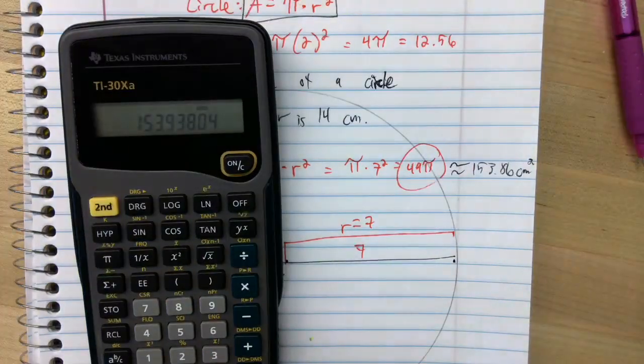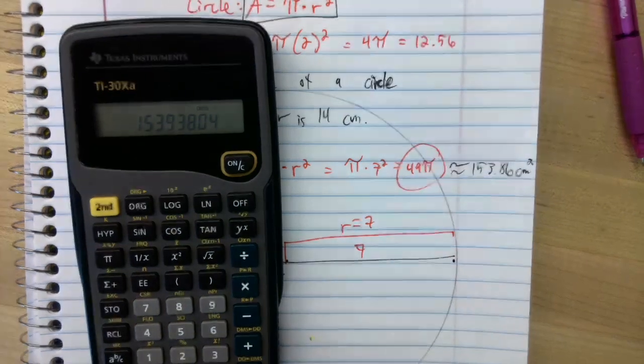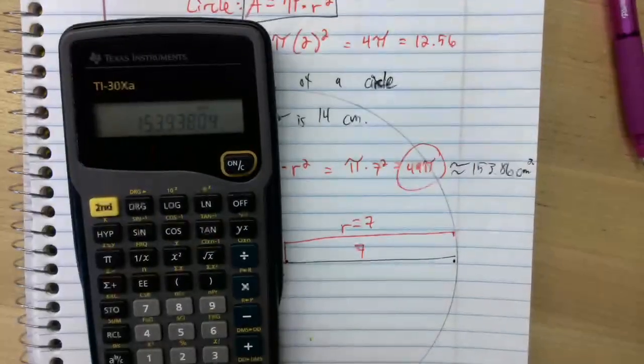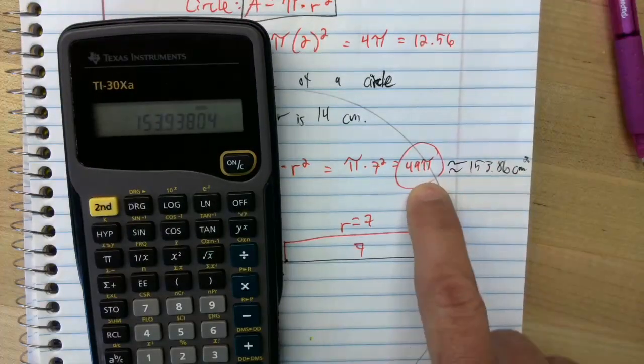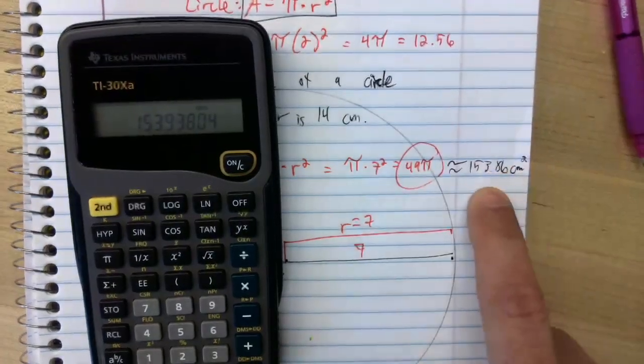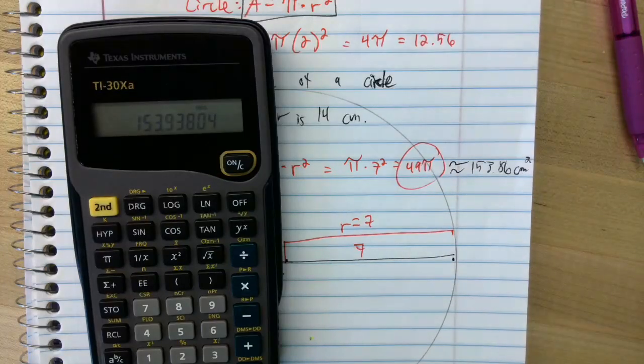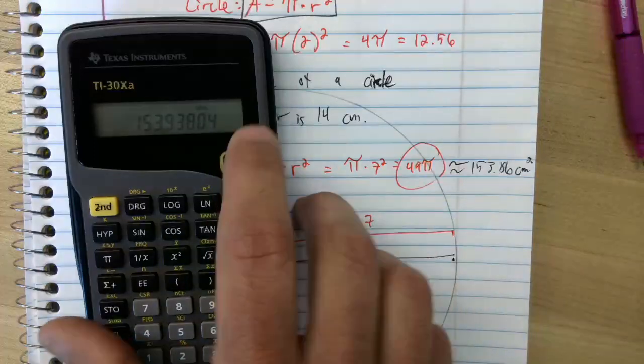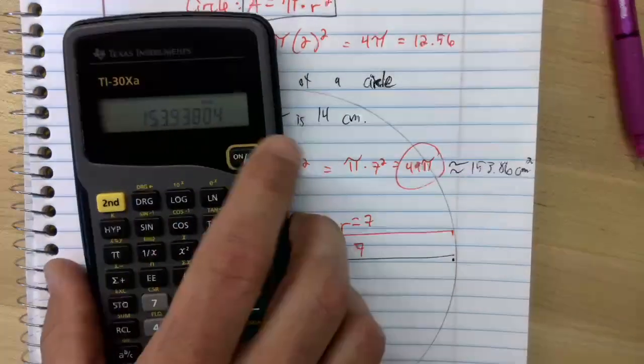So you can see that our answer is rounded, and that's a rounded answer as well, based on the calculator. So 49 pi is the exact answer. 153.86 is our rounded answer to the nearest hundredth, according to what we use for pi, not according to actual pi.